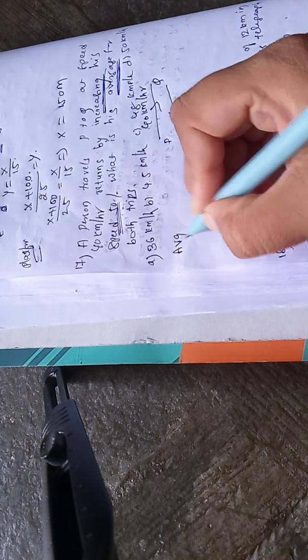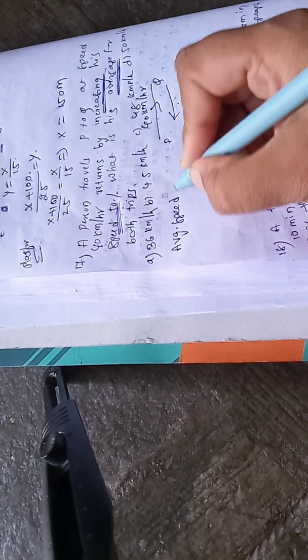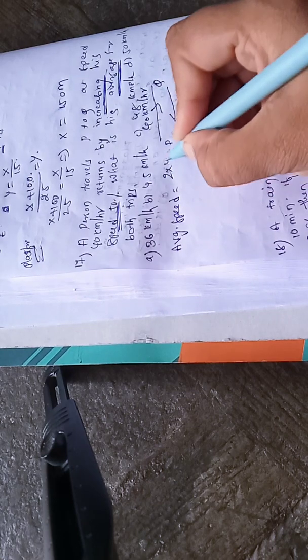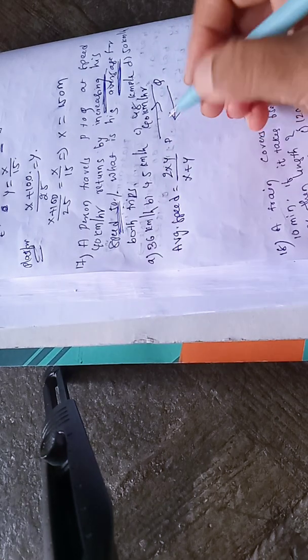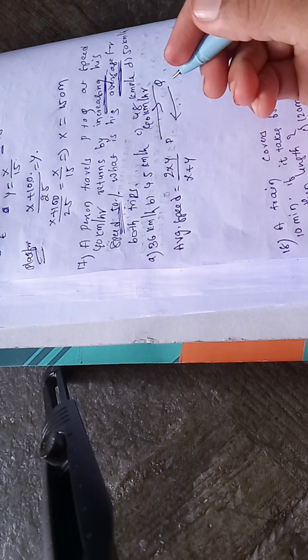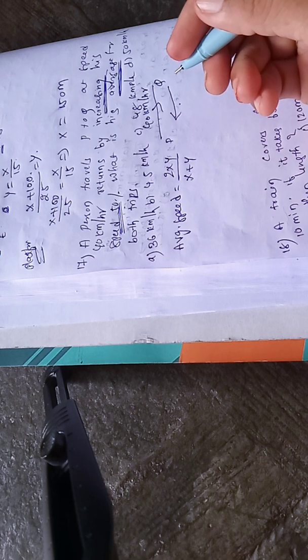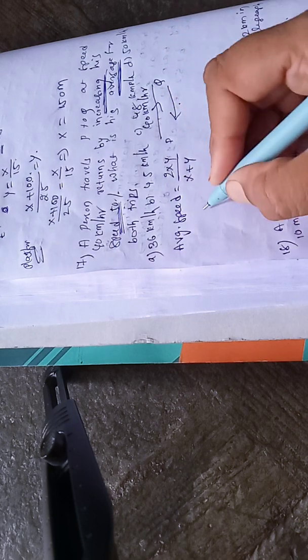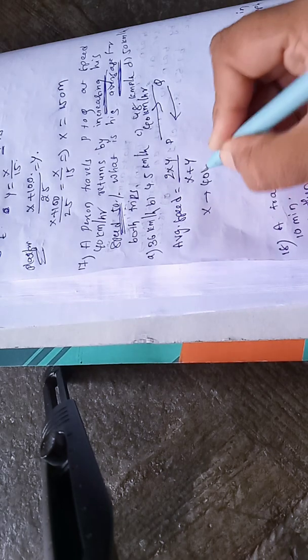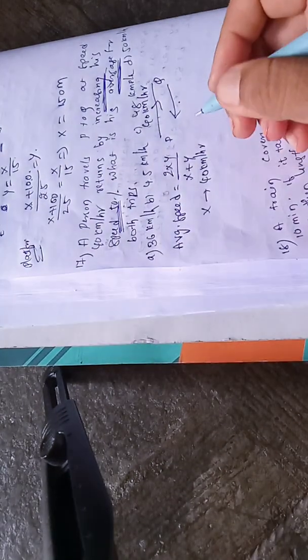So average speed we write with the formula 2xy by x plus y, right? Now here x he gave as 40 km per hour.